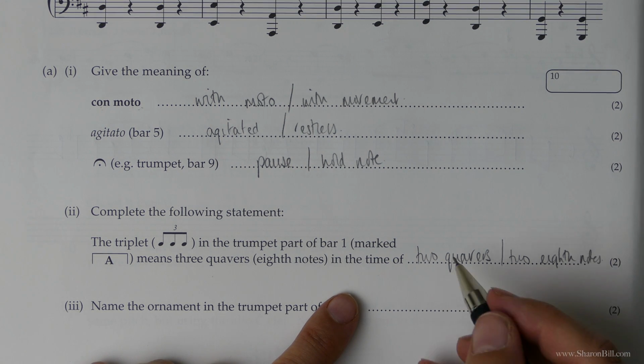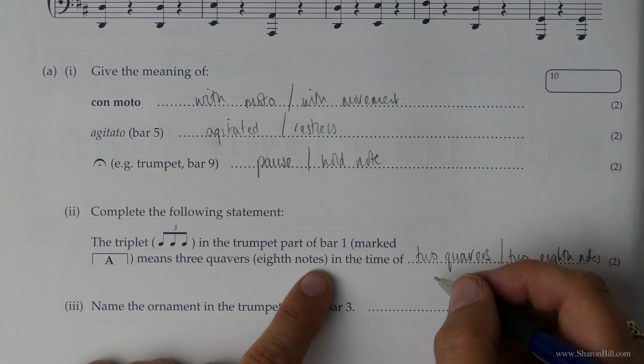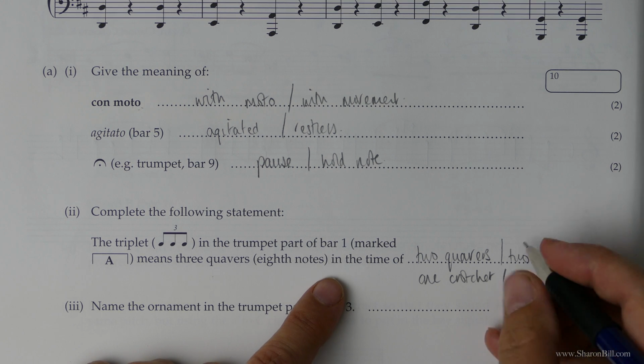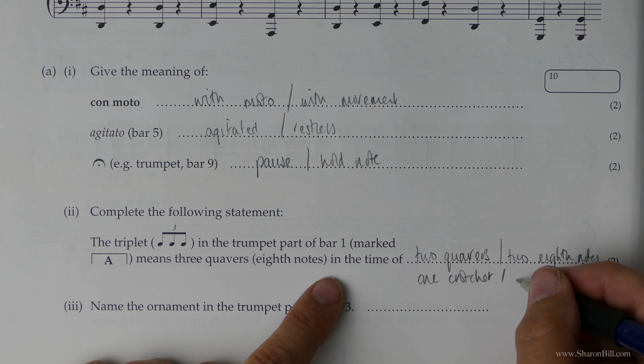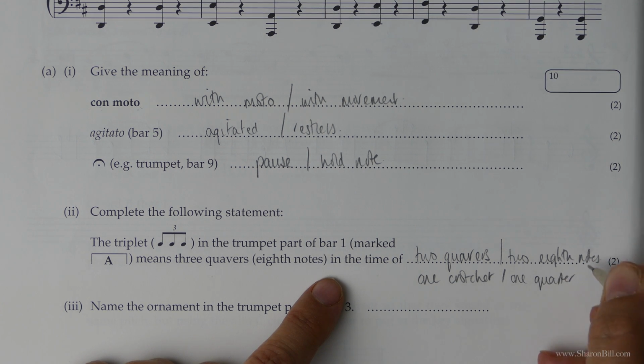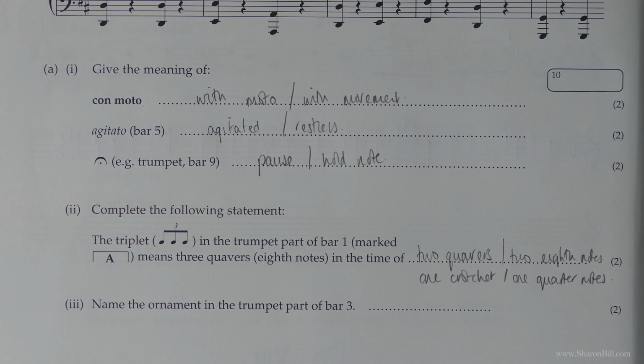You could also then just follow that progression through further, and you could say 1 crotchet or 1 quarter note. Any of those will be acceptable. The maths is correct for any of those.